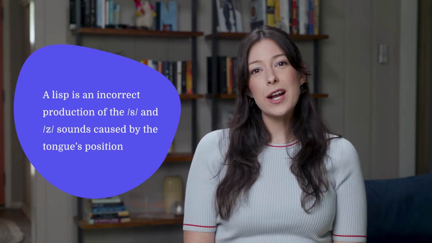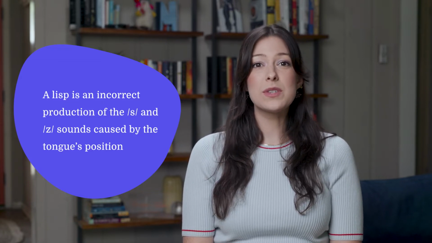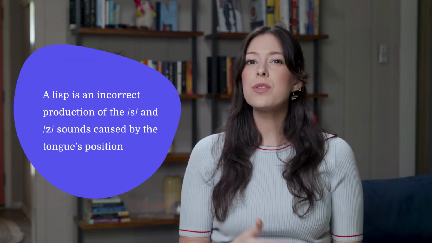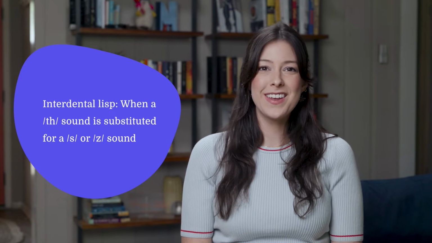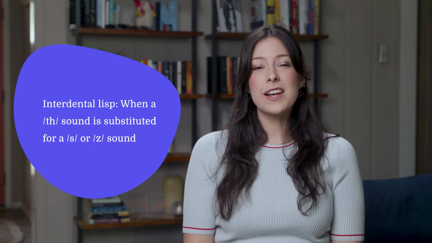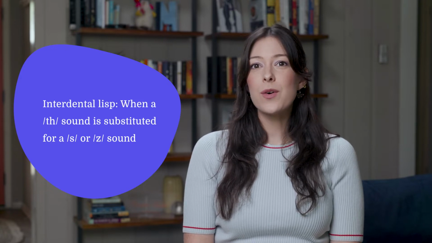So what exactly is a lisp? A lisp is an incorrect production of the S and Z sounds. It's caused by incorrect positioning of the tongue. When you think of a lisp, you likely imagine an interdental lisp, although you may not have known the formal name for it. This type of speech error is when a th sound is substituted for an s or z sound. So the word sing would be pronounced as thing, and the word zebra would be pronounced as thebra.